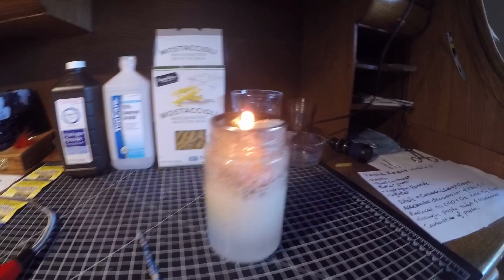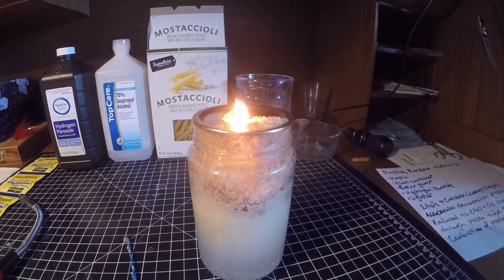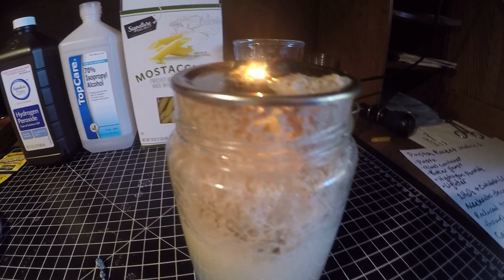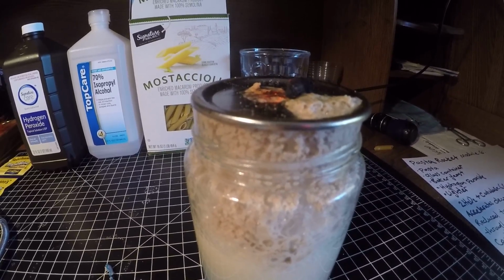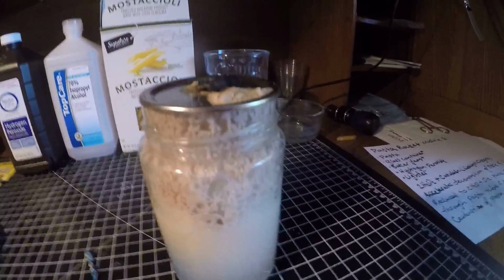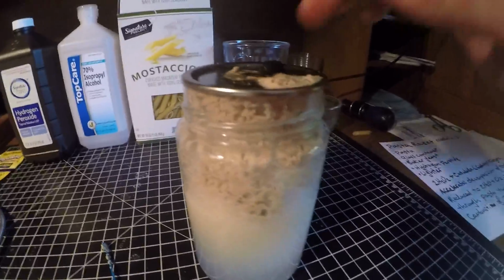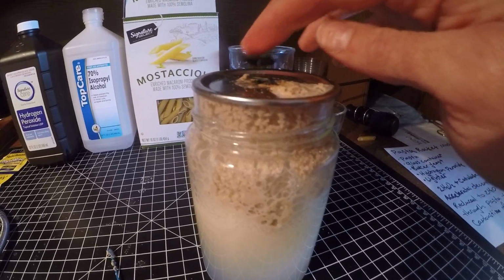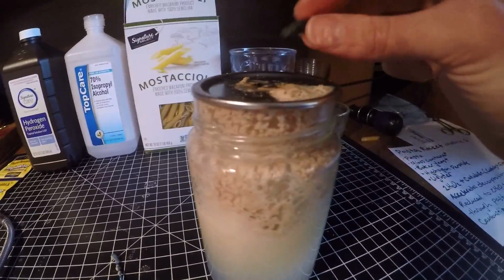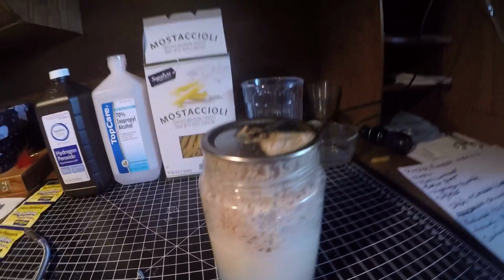It's almost run out of fuel. It's hard to see with the camera and the lighting, but oh, there it goes. You can see the oxygen flow coming up as it was burning the pasta there. So that's pretty much it.